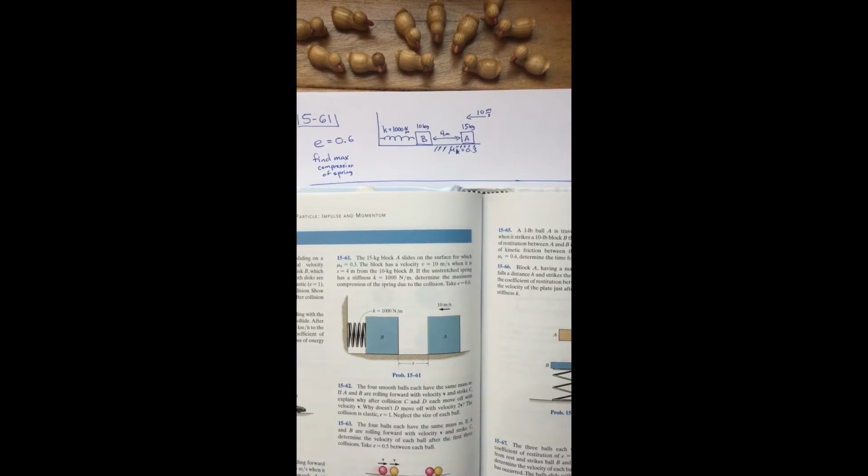This is problem 61 from chapter 15. In problem 61, the 15 kilogram block A slides on the surface for which the coefficient of kinetic friction is 0.3. The block has a velocity of 10 meters per second when it is 4 meters from the 10 kilogram block B. If the unstretched spring has a stiffness of 1,000 newtons per meter, determine the maximum compression of the spring due to the collision. Take the coefficient of restitution to be 0.6.